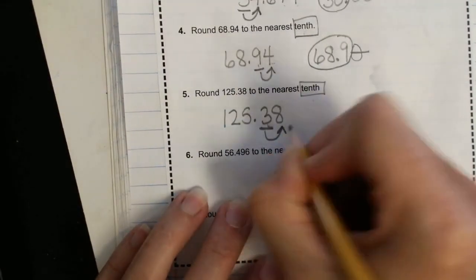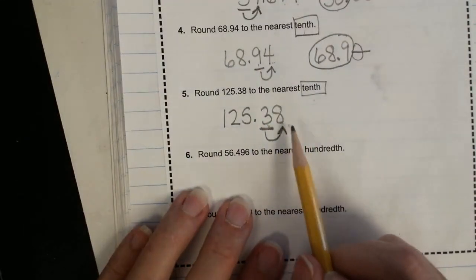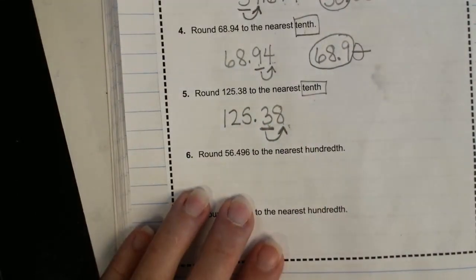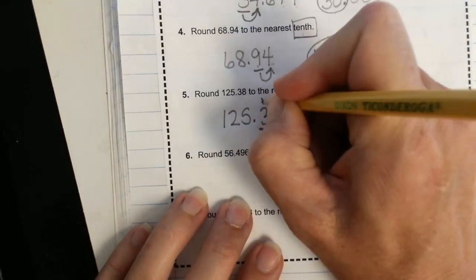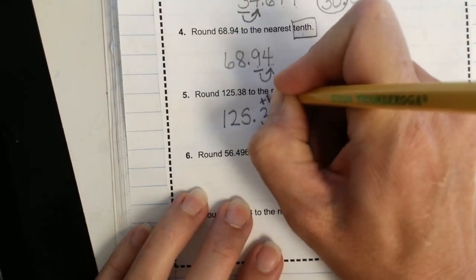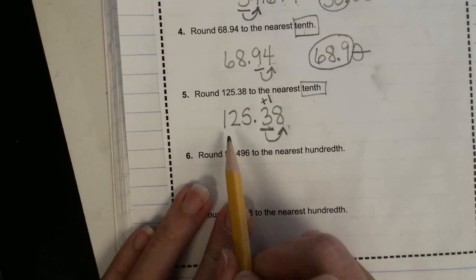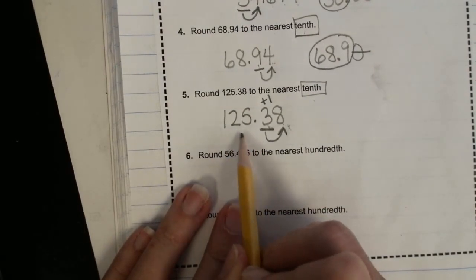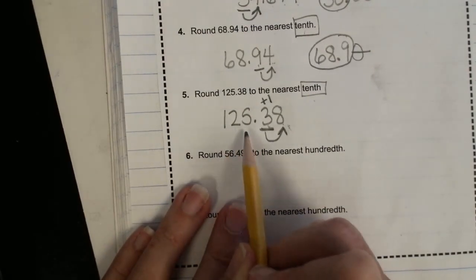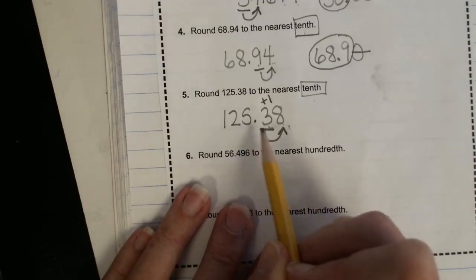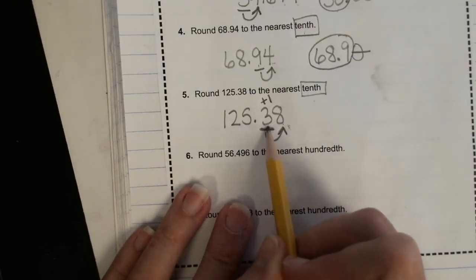Oh, goody. We finally have a number where we get to do what to it? Well, it's more than 5. It's 5 or more, so we're going to add one more to that 3. Okay? So when I start, I'm going to make sure I write these digits down. They have to be included in my answer. These don't change. We were rounding to this position, so this is the one that's going to change.